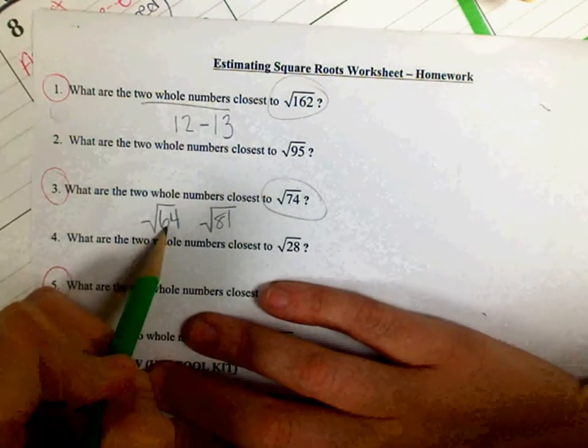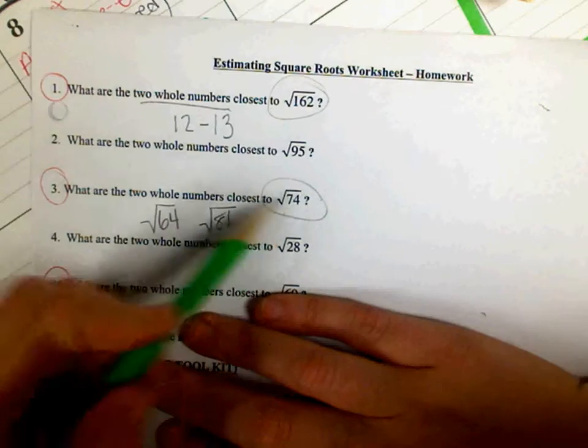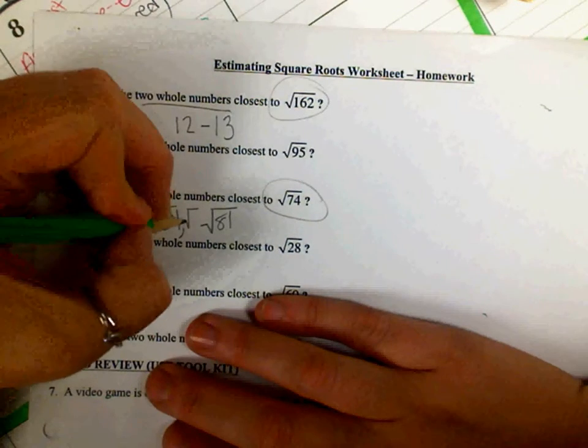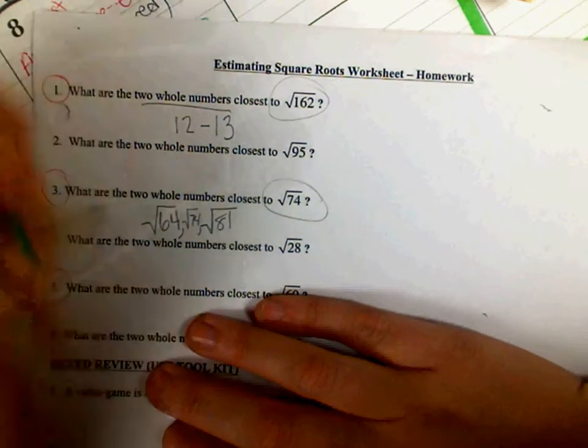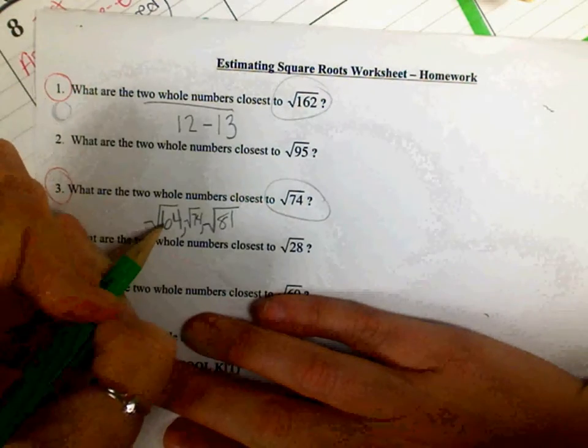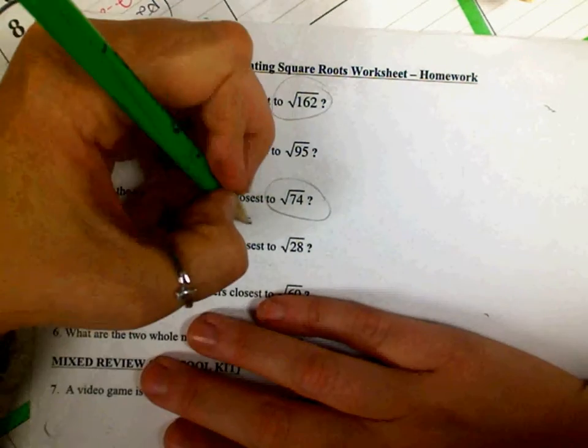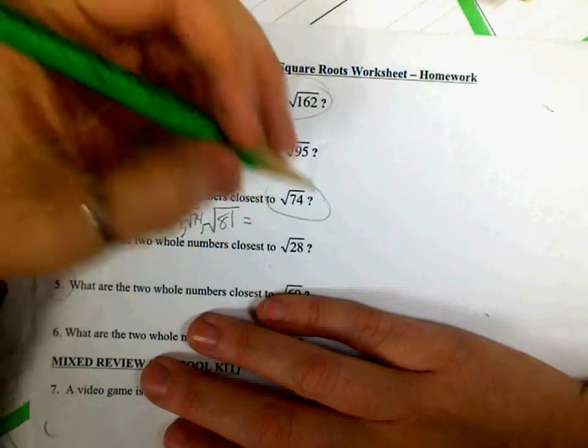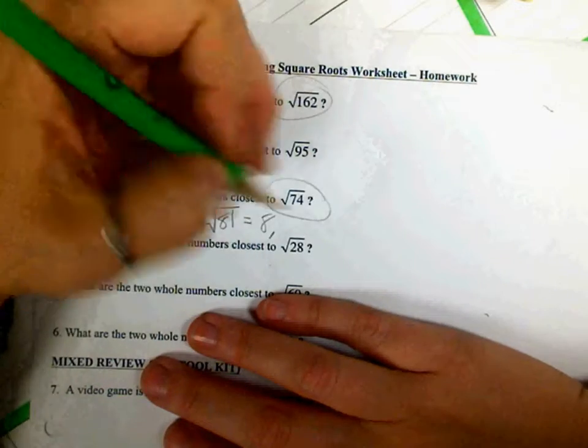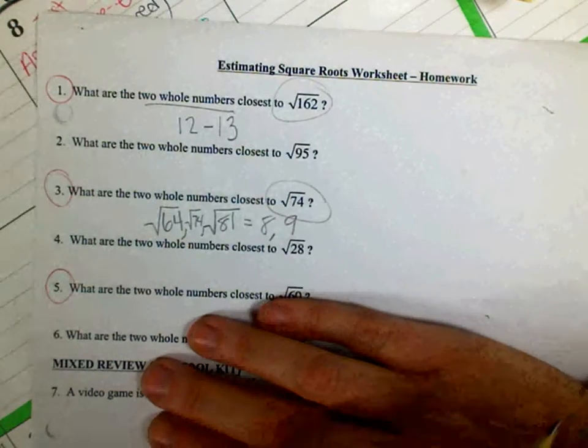So the square root of 64 and the square root of 81, 74 falls between those. So that means that the square root of 74 falls between the square root of 64, which is 8, and 81, which is 9, so between 8 and 9.